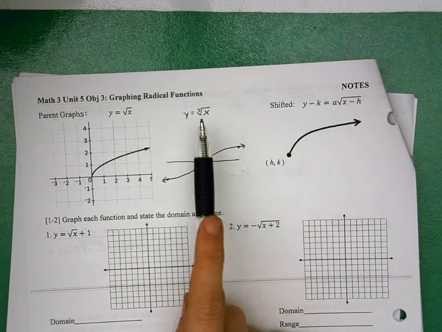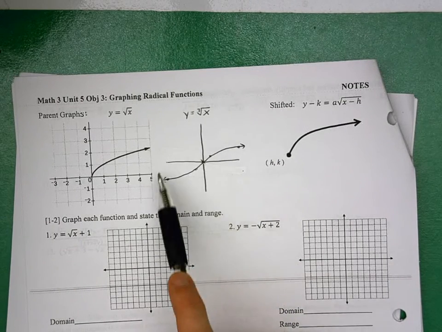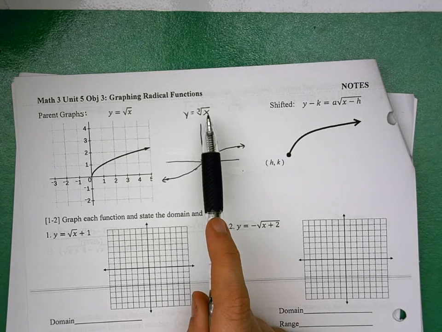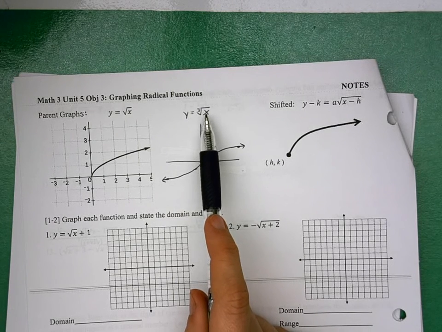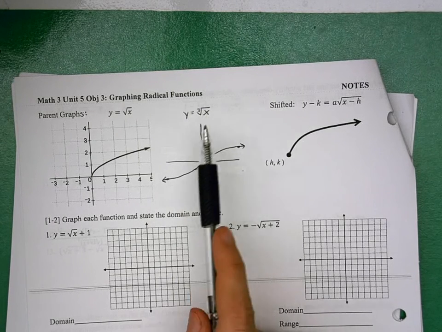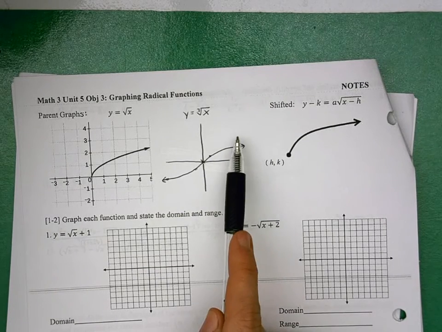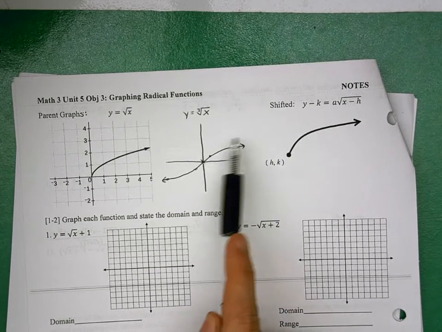Versus our second parent graph, which is a cube root of x, which generates a function like this one. Now, cube root of x can be negative. I can plug a -1 in here and I get -1. So we have negative range and negative domain, which allows us to kind of get this little swoopy curve look.